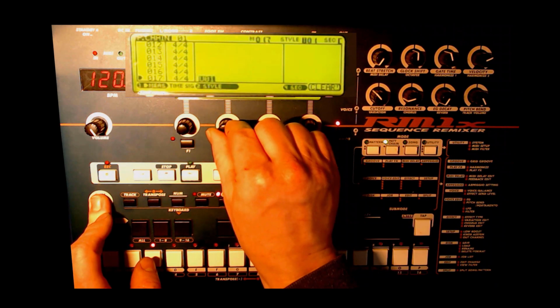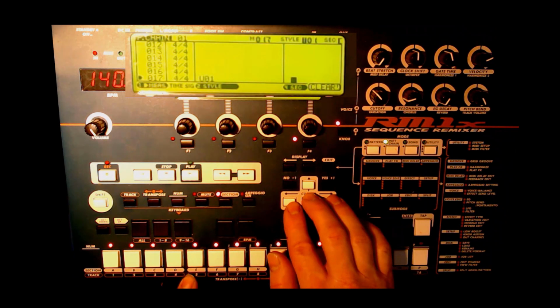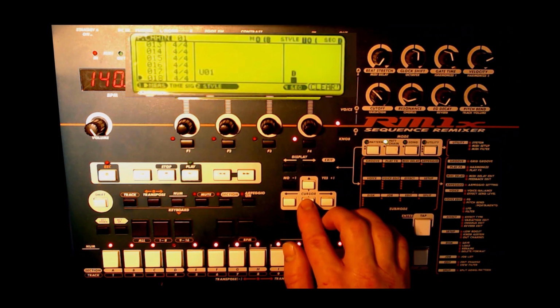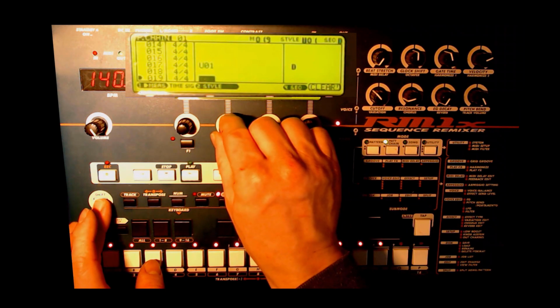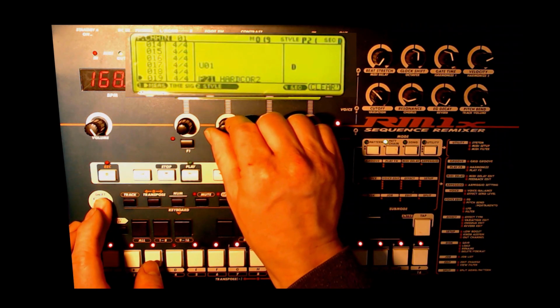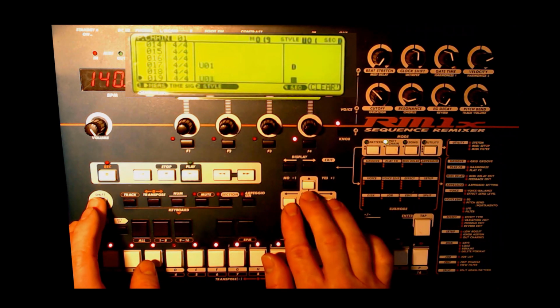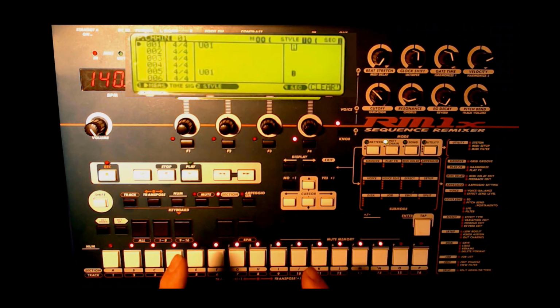So user 1, and then the section is D. Okay, so D lasts for 2 bars, so that would cover 17 and 18, and then at 19 we would go to E, if I've got my sums right. So let's have a look. And then this would be section E. So let's go back to the beginning and play this.